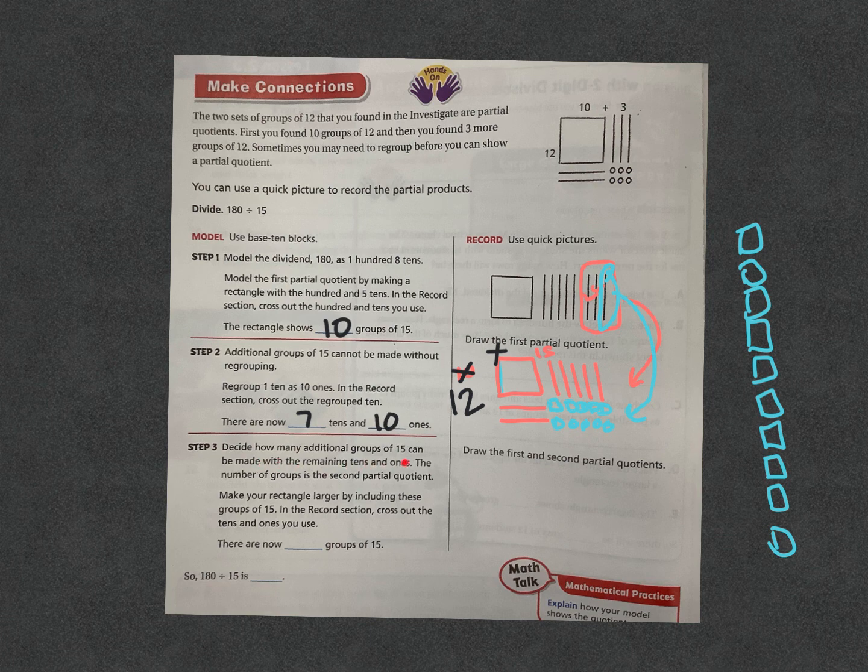Decide how many additional groups of 15 can be made with the remaining tens and ones. We actually did that here. We kind of did this step all up here. Looks like a flag. There are now 12 groups of 15. So 180 divided by 15 is 12, because 12 times 15 is 180.